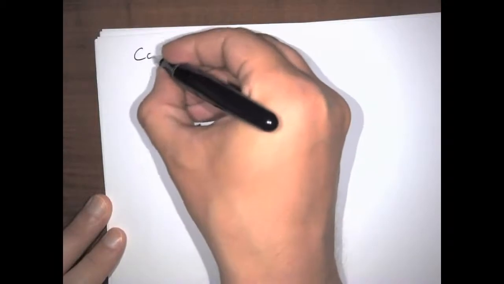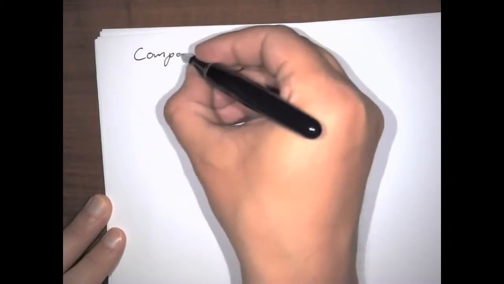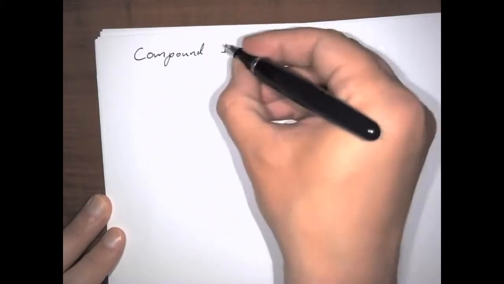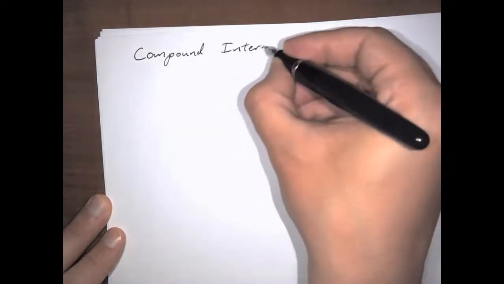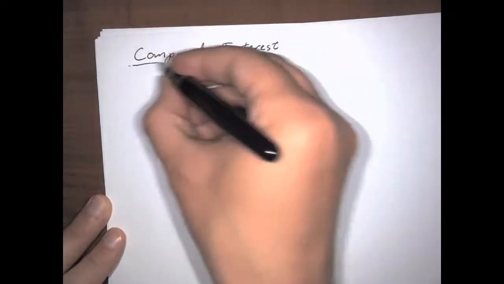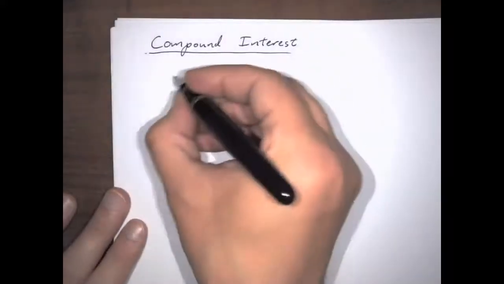Now, here is a common application of exponential functions, and it is what is known as compound interest. So the setup.